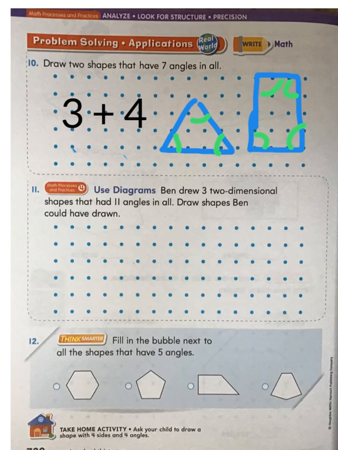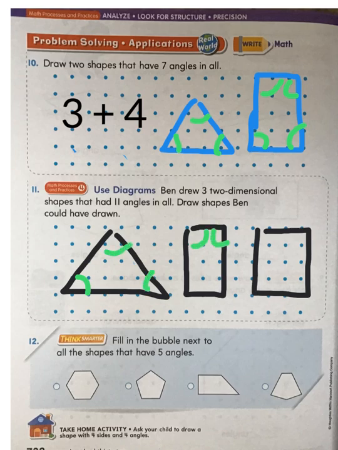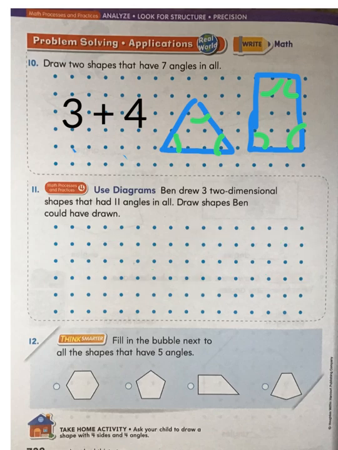So if 3 three-sided shapes is too little and 3 four-sided shapes is too much, I'll have to have a combination of the two. What about a triangle, a square or rectangle? That's 7. And what about another quadrilateral? That would be 3 plus 4 plus 4. Let's count. 1, 2, 3, 4, 5, 6, 7, 8, 9, 10, 11. That works. Did you draw what I drew, or did you draw something different?